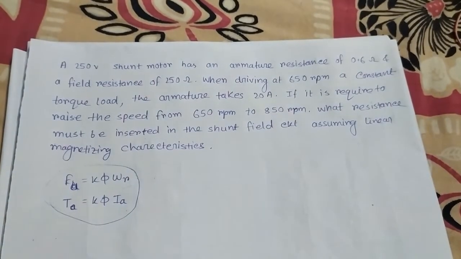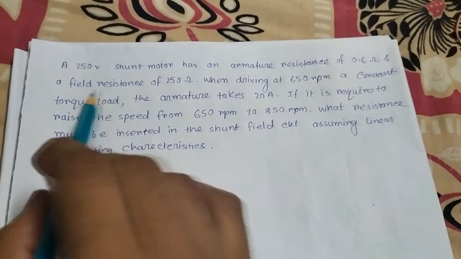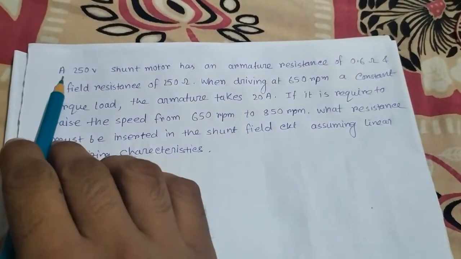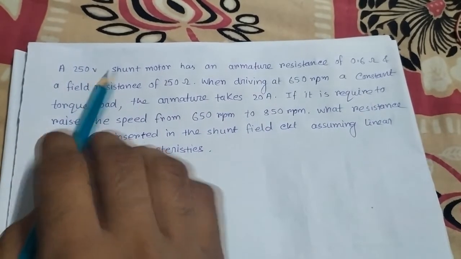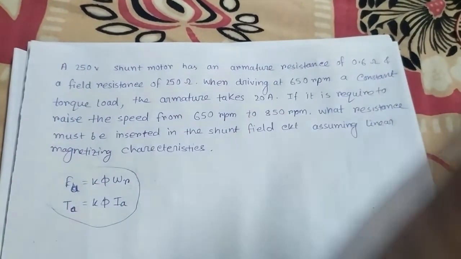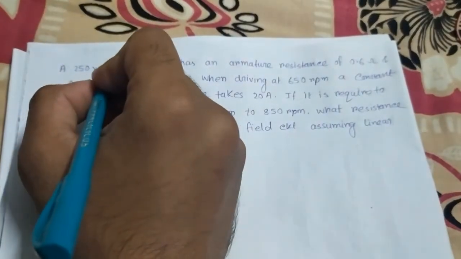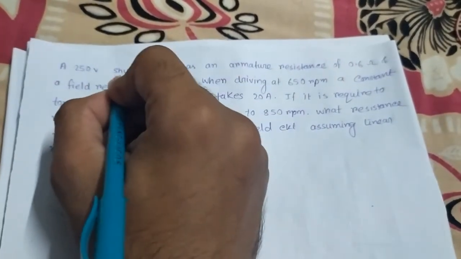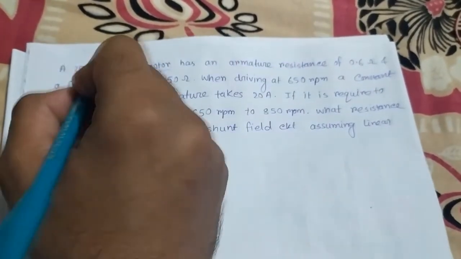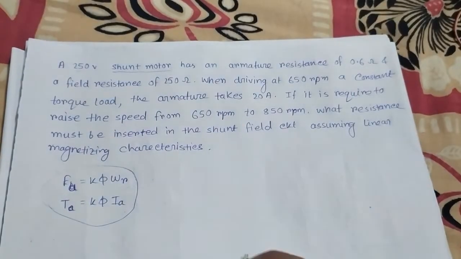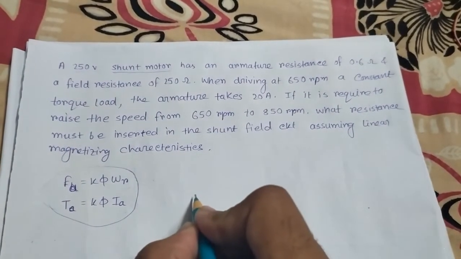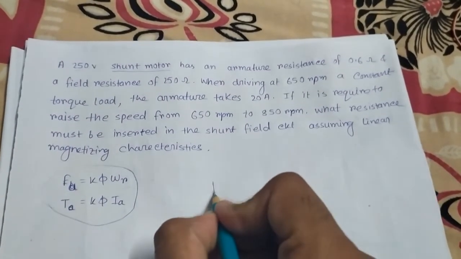So let's start the question. Here it's asking: a 250 volt shunt motor has an armature resistance. At first, what information is given? It's a shunt motor of 250 volt. So by reading the question, we'll draw a shunt motor first.